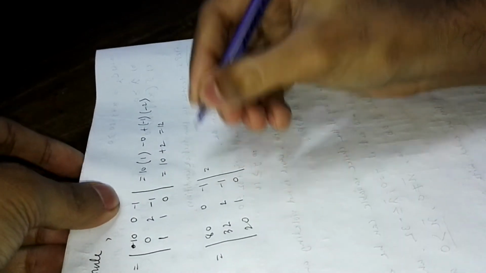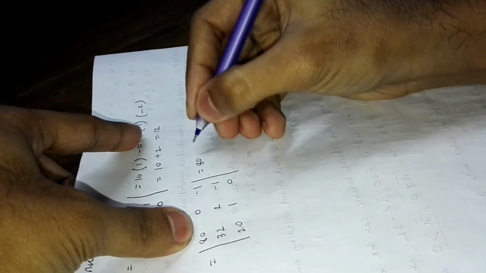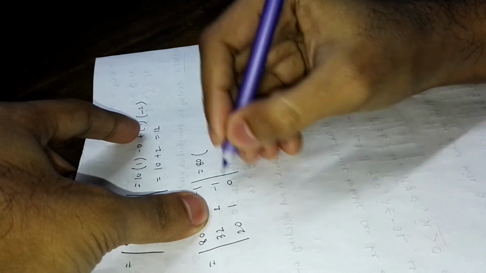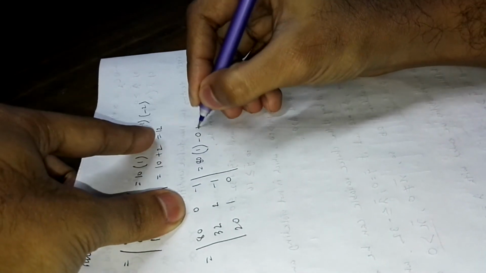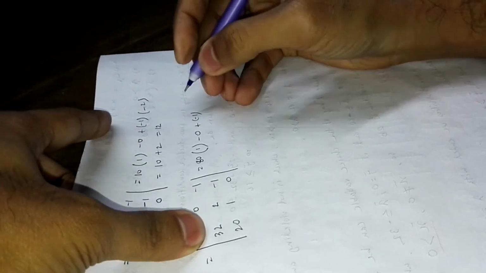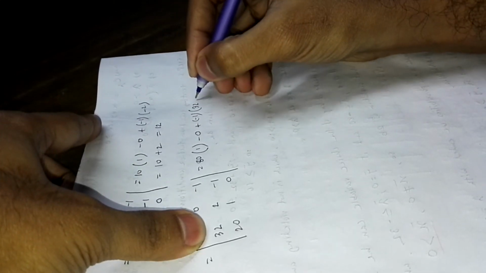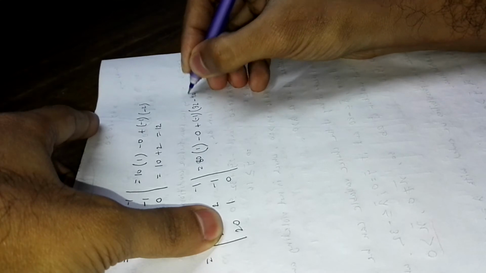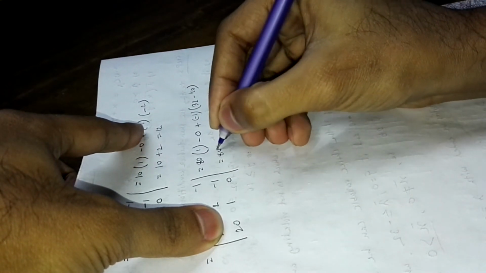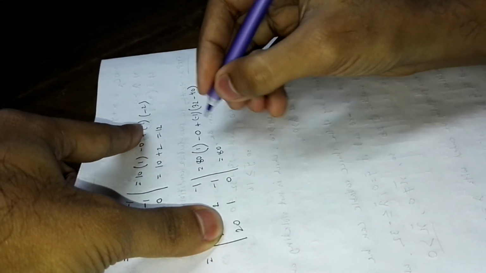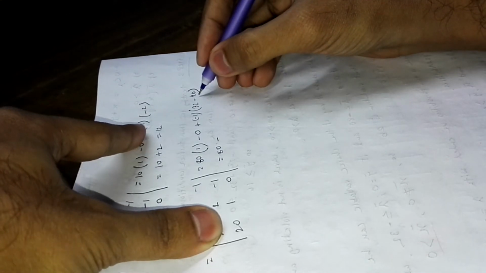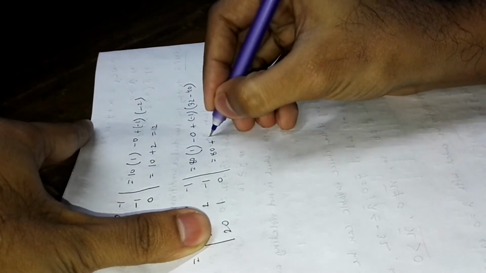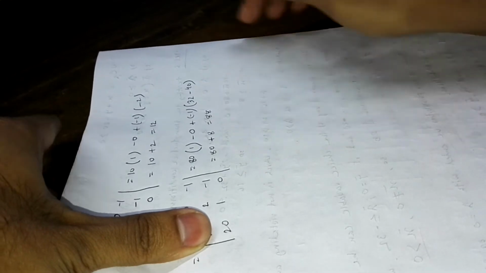Okay, let's solve it. 80 into 1 minus 0 plus minus 1, which is saying 32 minus 40, right? So 80 minus, and it is saying minus 8, so plus 8, which is 88.